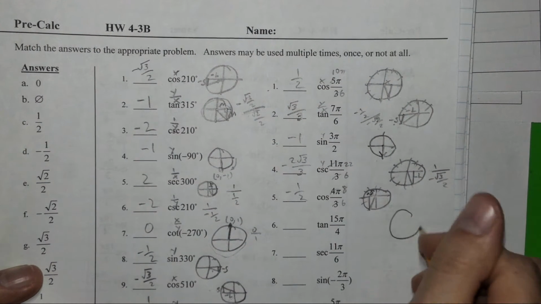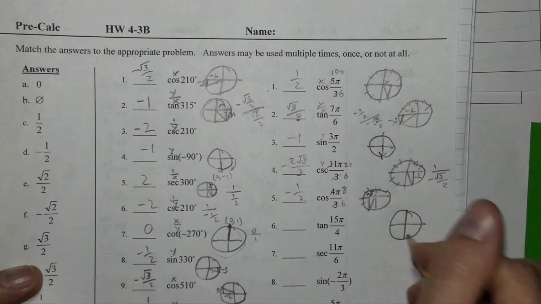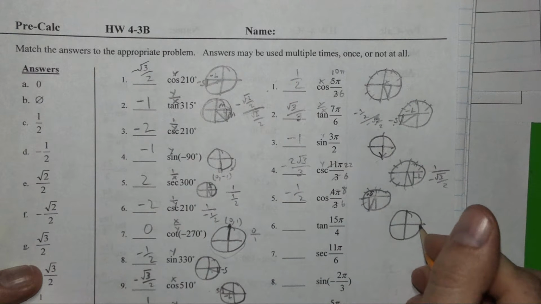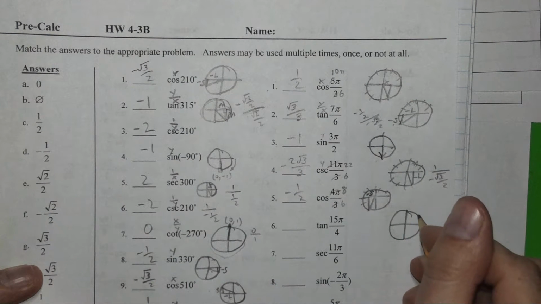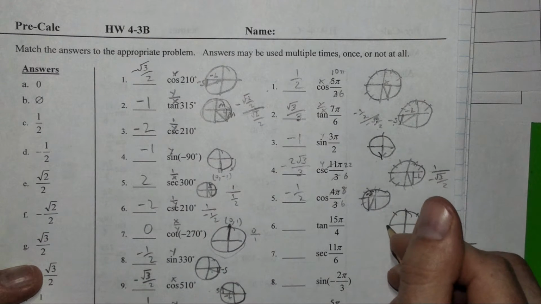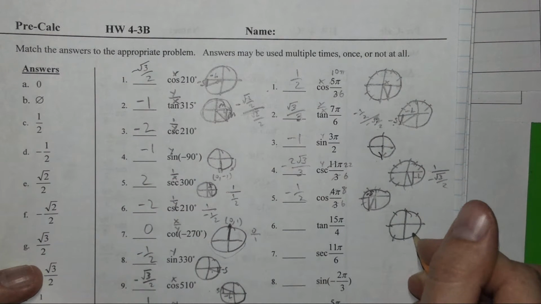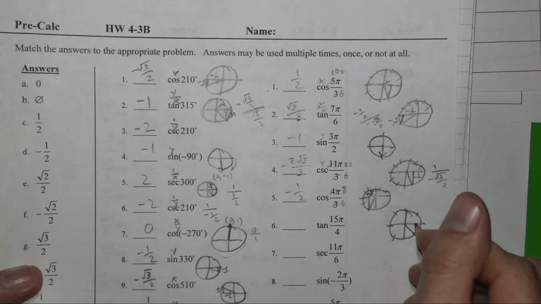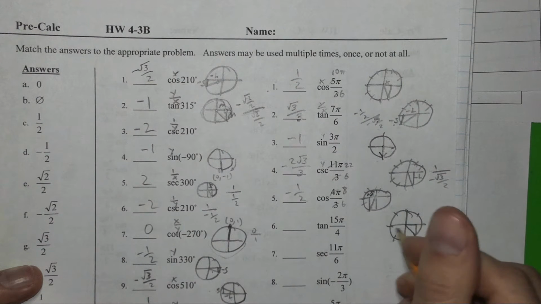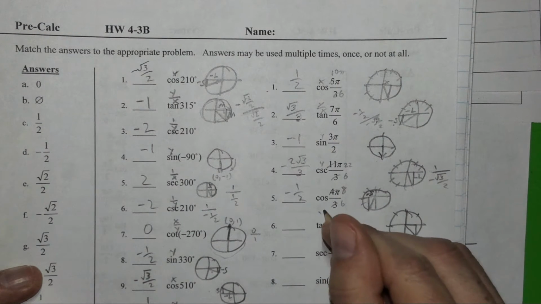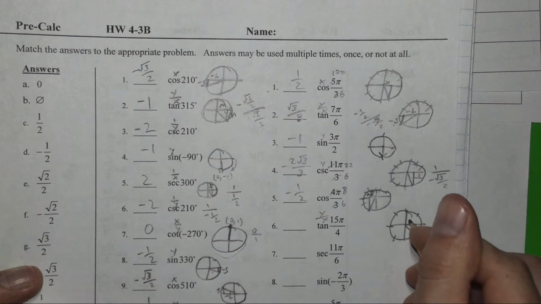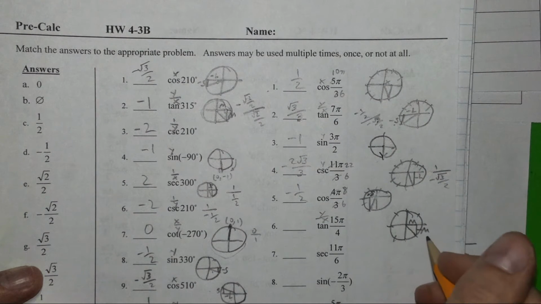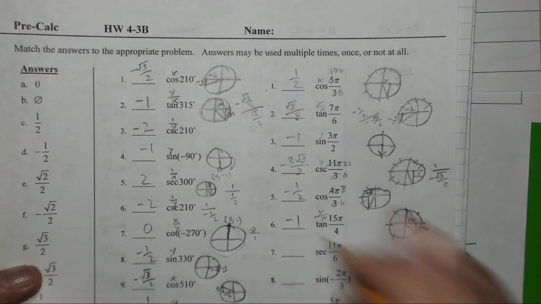Tangent of 15 pi over 4. All right, so let's make one trip around. That's 8 pi over 4, then 9, 10, 11, 12, 13, 14, 15. Make a right triangle. That's 45, 45, 90. Both sides are medium. Tangent is y over x. So the y is medium and negative. The x is medium and positive. So you're going to get negative 1.